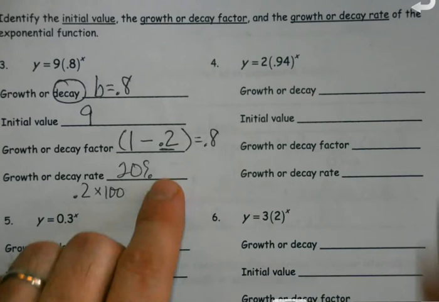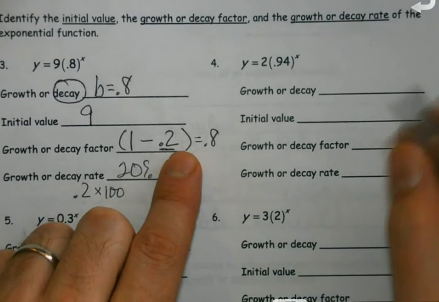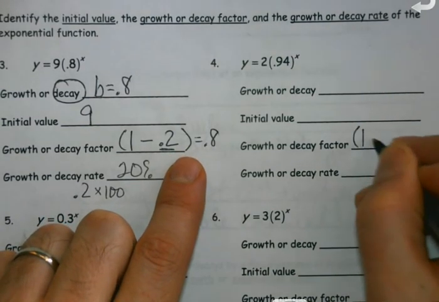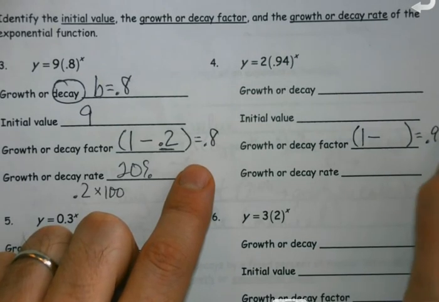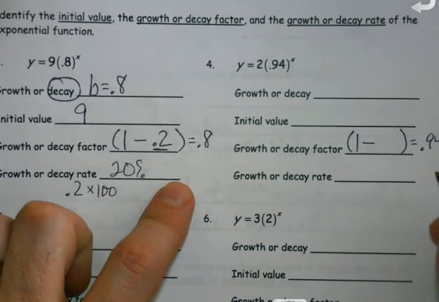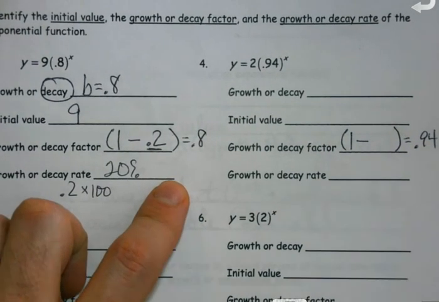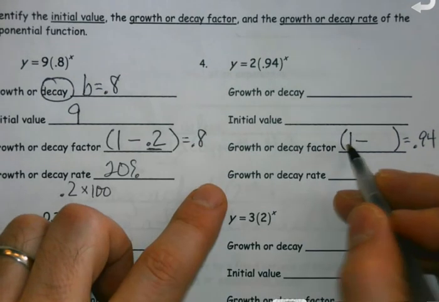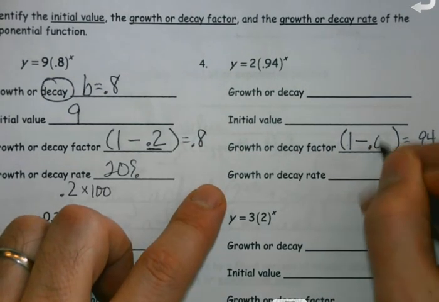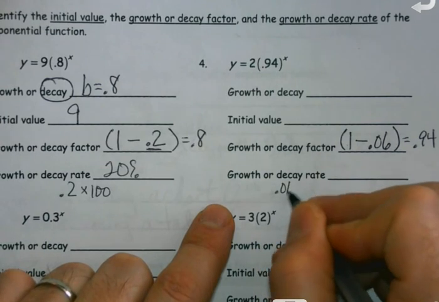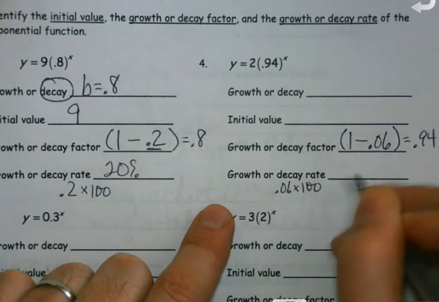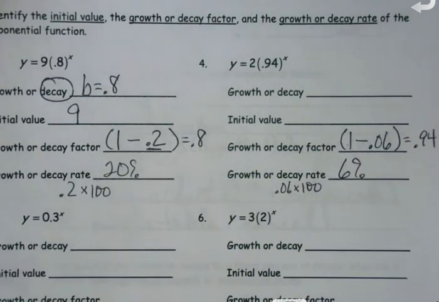And then the same thing on this last one. We'll just do the decay and growth factor. 1 minus something gets me the 0.94. Whoops, let me get that in the screen. Again, literally do 1 minus 0.94, which would be 0.06. And multiply that by 100 to get my rate of decay.